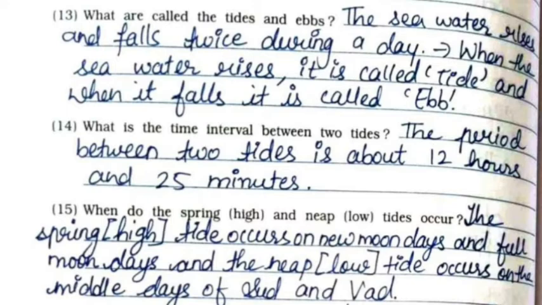14th, what is the time interval between 2 tides? The period between 2 tides is about 12 hours and 25 minutes. 15th, when do the spring, that is high, and neap, that is low tides occur? The spring, that is high tide, occurs on new moon days and full moon days, and the neap, that is low tide, occurs on the middle days of Sud and Vad.